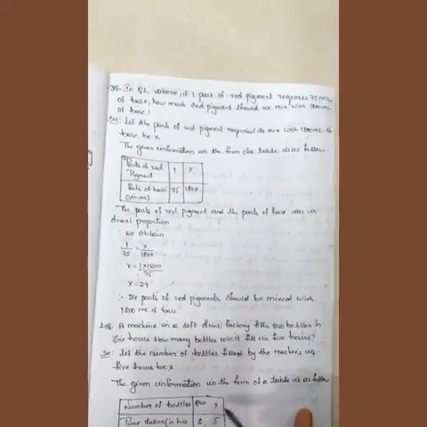Fourth question. A machine in a soft drink factory fills 840 bottles in 6 hours. How many bottles will it fill in 5 hours? For 6 hours, 840 bottles are filled in the factory, but they are asking how many bottles it will fill in 5 hours. So, let the number of bottles filled by the machine in 5 hours be x. For 6 hours 840, for 5 hours how much?